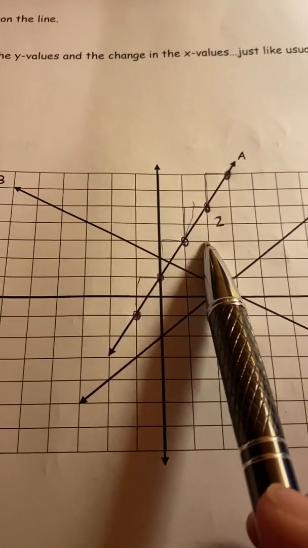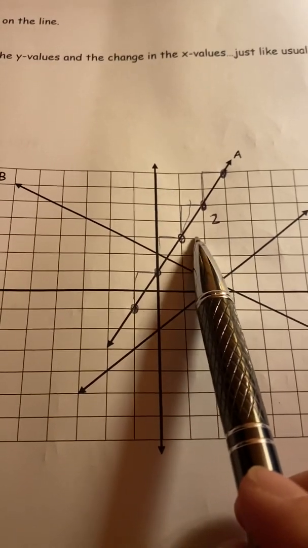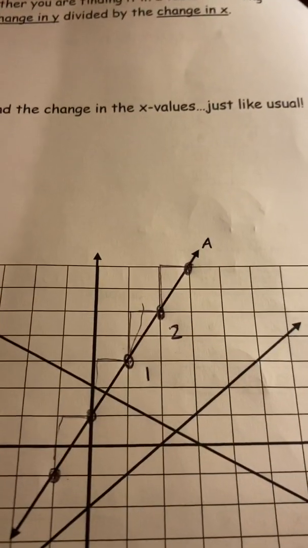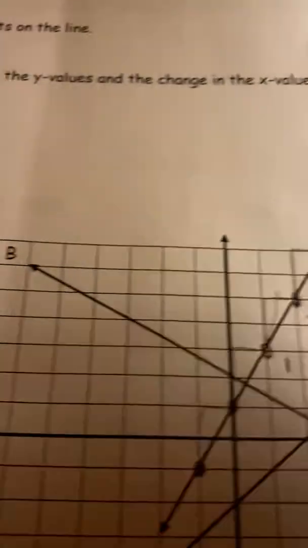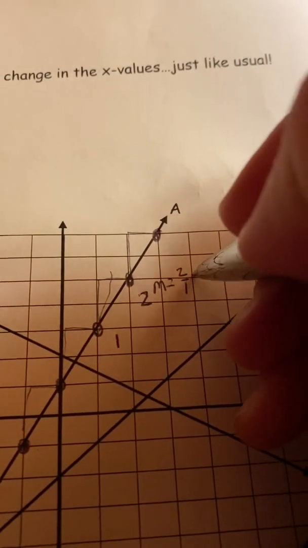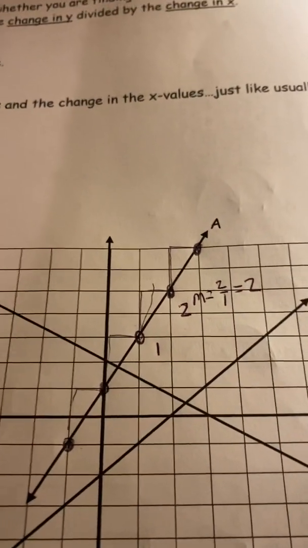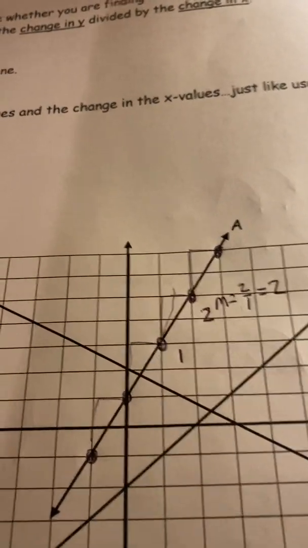What's the horizontal difference between this point and this point? How many boxes apart are they? 1. So what would the slope be? It's going to be the vertical change over the horizontal change, giving me 2 over 1, or you could just say the slope is 2. That's the easiest way from a graph, in my opinion.